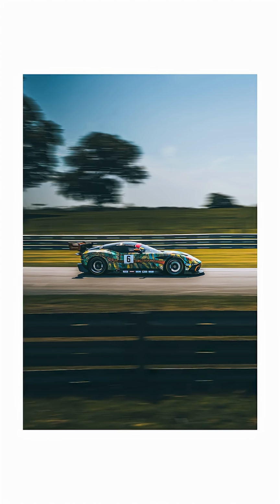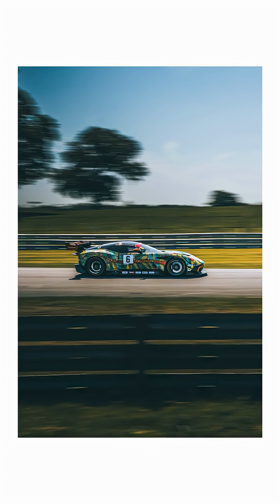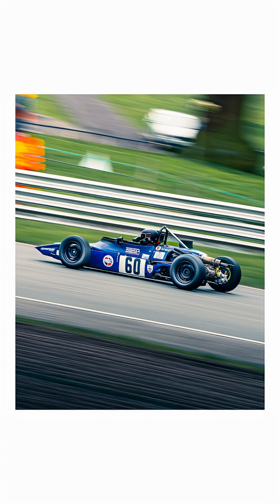But that's it. Now you know the basics of panning shots. Choose your shutter speed, track your subject as it passes, fire away, and remember, practice makes perfect.